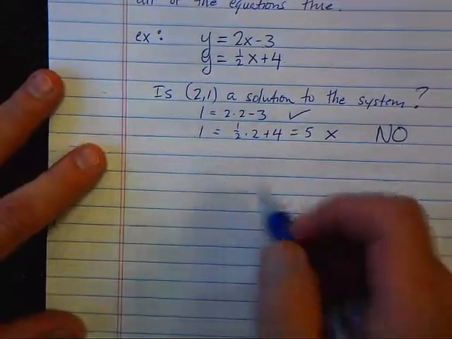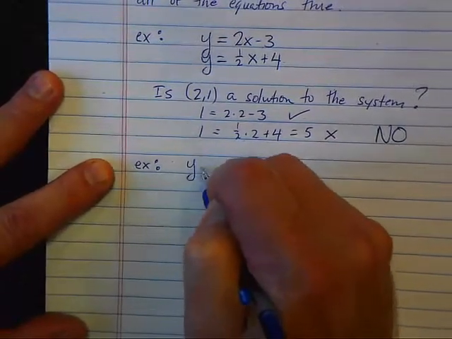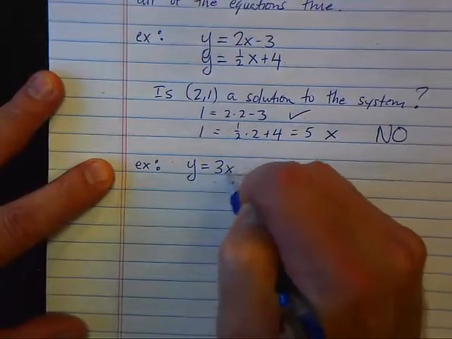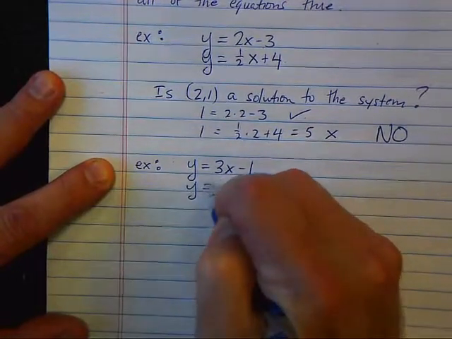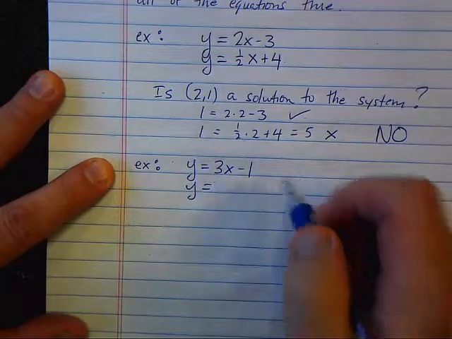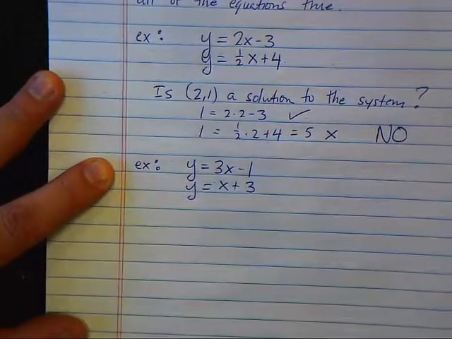So let me give you another example. We'll find one that is a solution. How about y equals 3x minus 1 and y equals x plus 3.